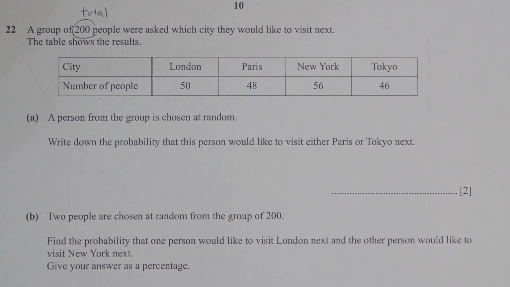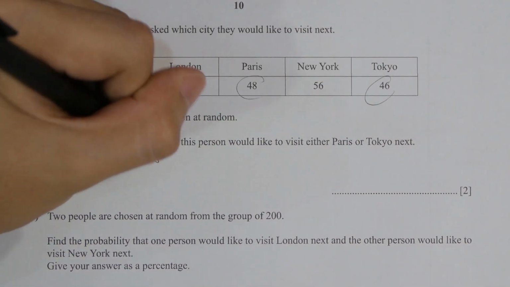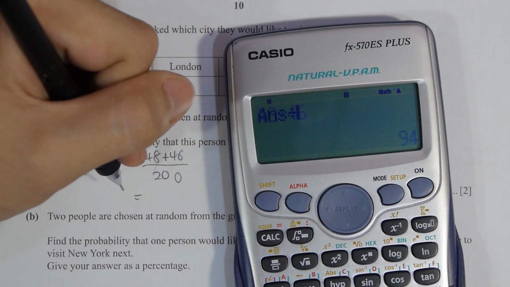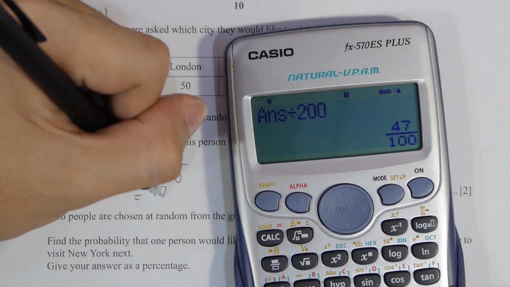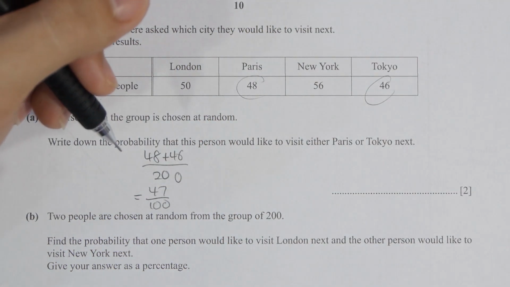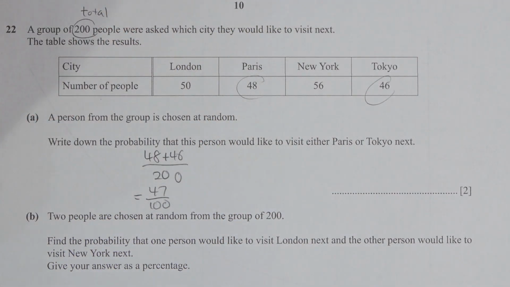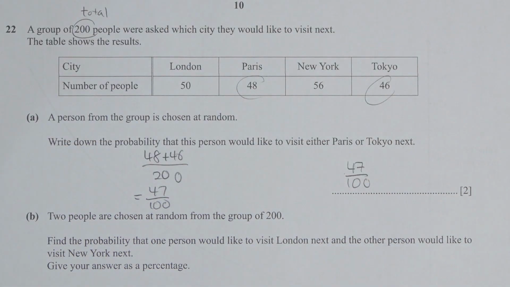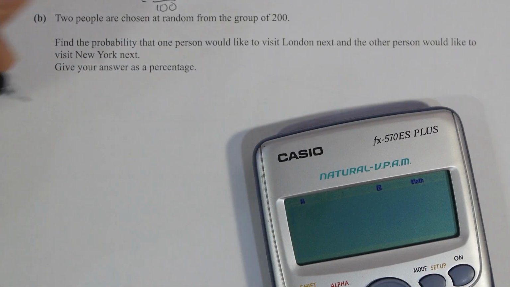Question 22. This is actually a probability question. The first thing that I identified was there were 200 people. They wanted to choose people that might be going to Paris or Tokyo. So simply add Paris and Tokyo up, divide by 200, and you will get the probability as 47 over 100.